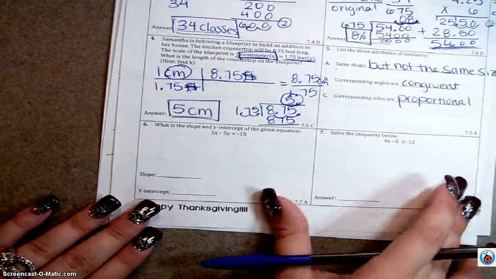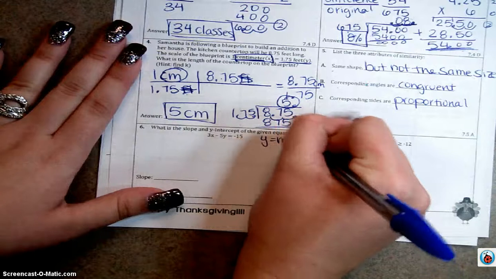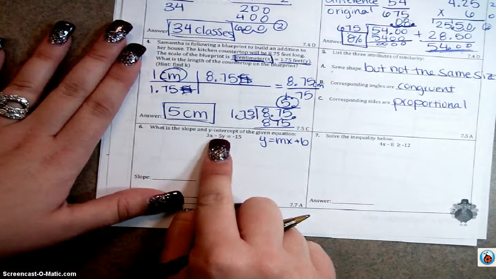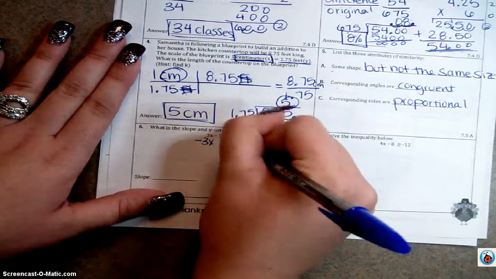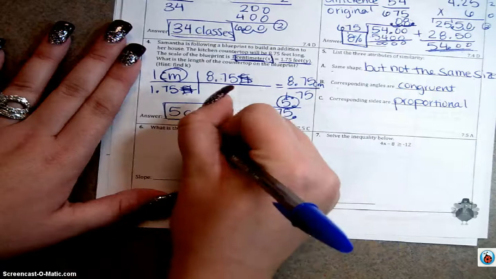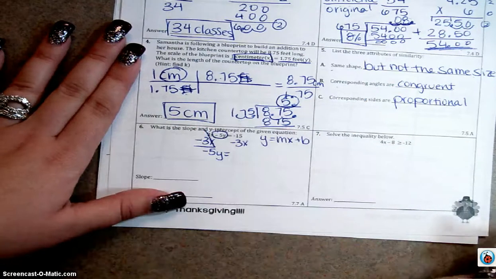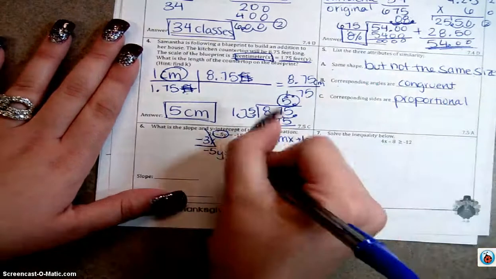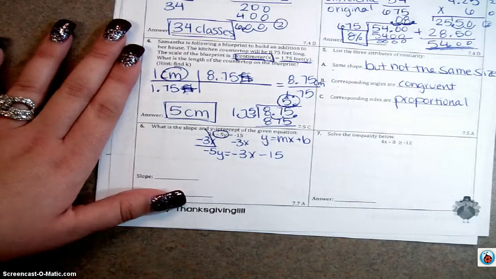All right, number 6. Number 6, it says, what is the slope and y-intercept of the given equation? Remember, we need to put it in y equals mx plus b form. Okay? So right now, my goal is to get y by itself, so I have to move some things around. First thing I'm going to move is minus 3x. Okay, so those go away. I'm going to bring down everything I have left, the negative 5y. Now, I cannot take negative 3x away from minus 15. So all I'm going to do is rewrite it. That's it. That's all you're doing.